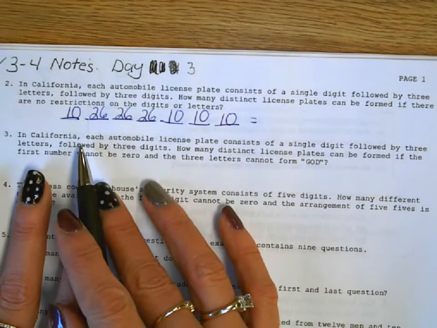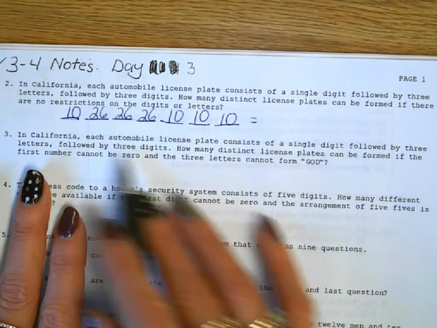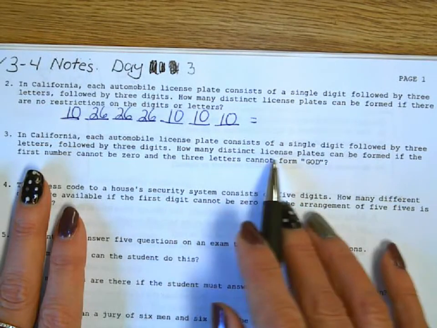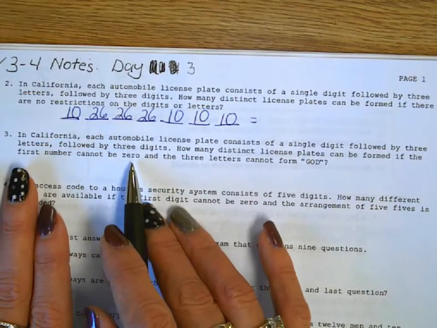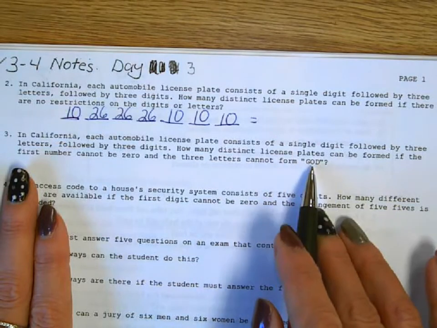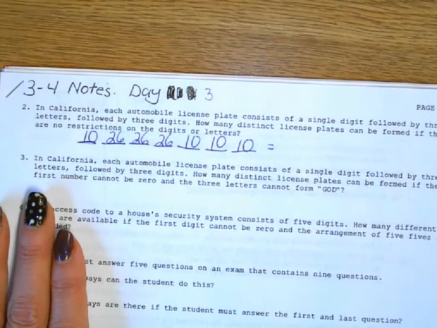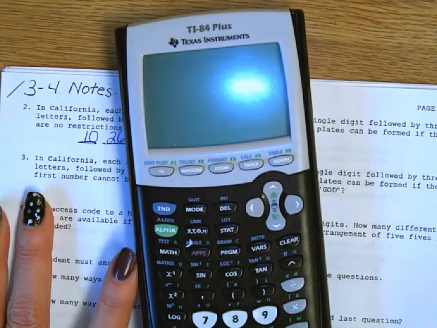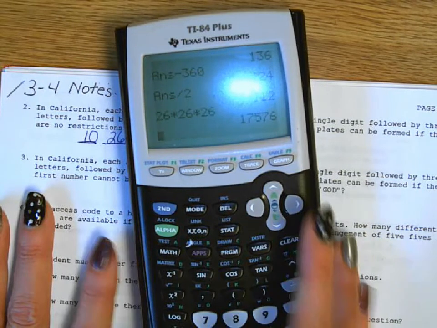It says in California, each automobile license plate consists of a single digit, followed by 3 letters, followed by 3 digits. How many distinct license plates can be formed if the first number cannot be a 0 and the 3 letters cannot form the word God? So in this spot, of all of the ways there are to line up 3 letters with repetition, you've got 26 times 26 times 26.